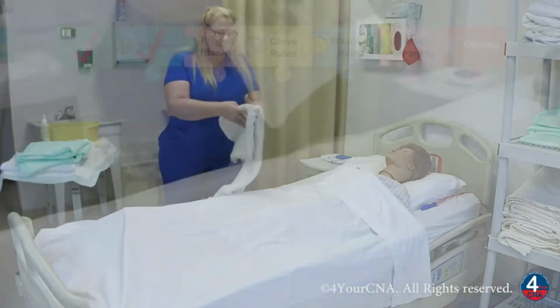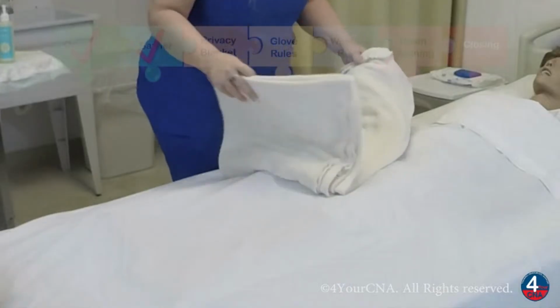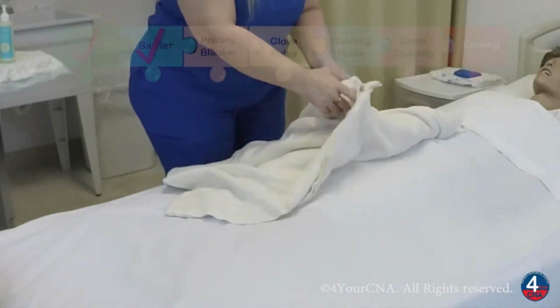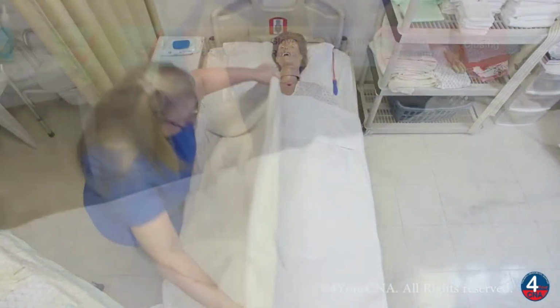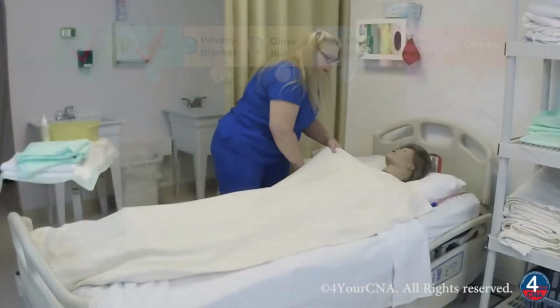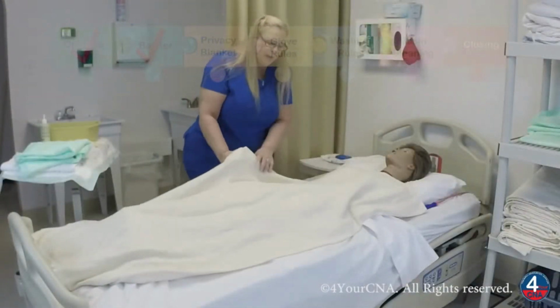Okay, Miss Jones, I'm going to place this privacy blanket over you. This is going to help keep you warm and protect your privacy while we do this skill. I'm going to spread the blanket out, being careful not to shake it or snap it. And then I'm going to pull your sheet down to about your knees.